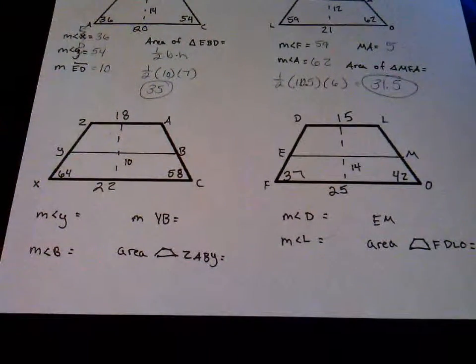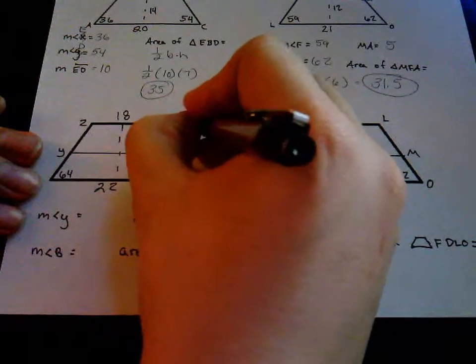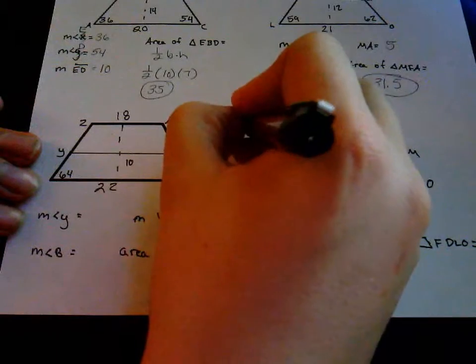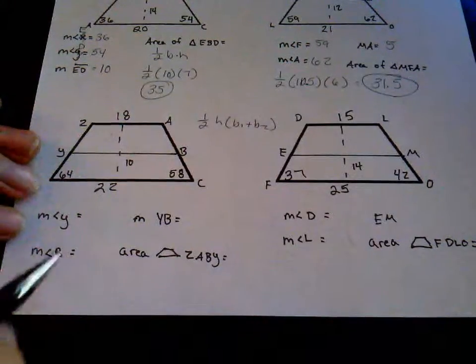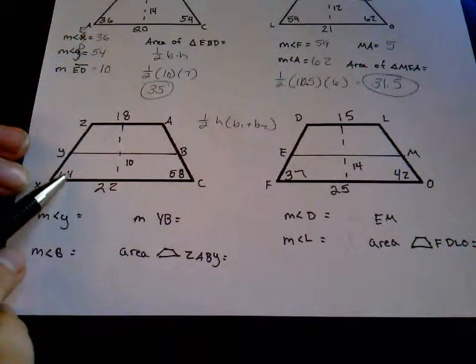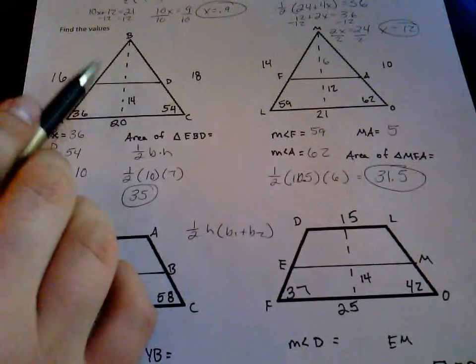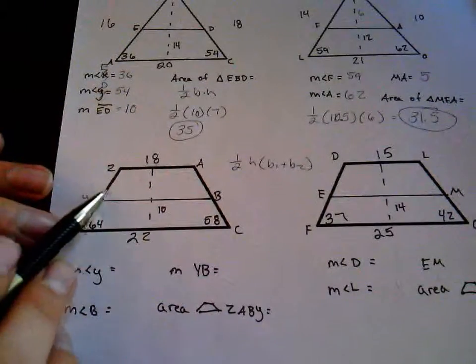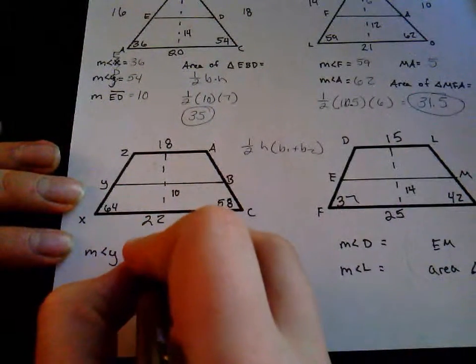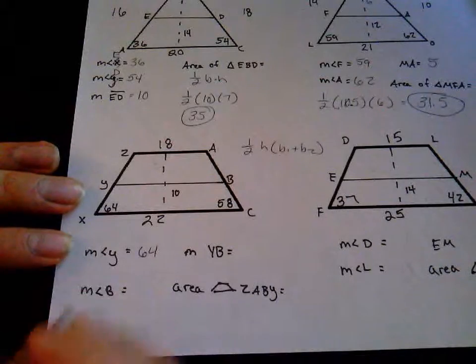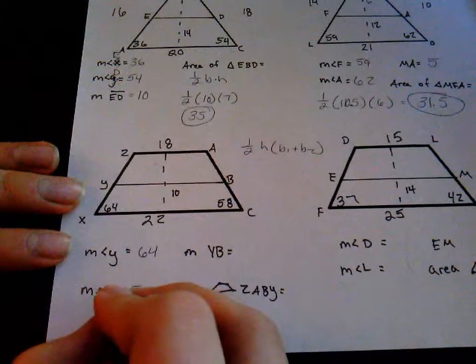And this next one's a little bit trickier because once again we're dealing with trapezoids. Trapezoids are always a little bit trickier. This area formula is 1/2 height times base 1 plus base 2. What we know about y is it's the same thing as up here. Base angles are congruent to these. So base angle is congruent to this. So we know angle y is 64. You know angle B is 58.